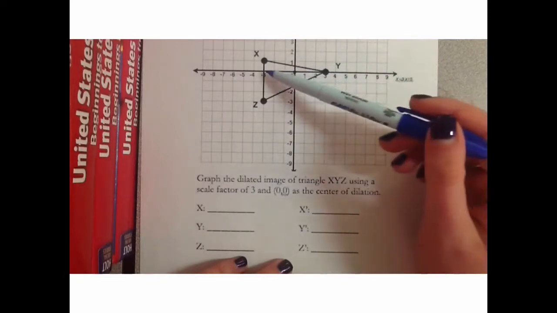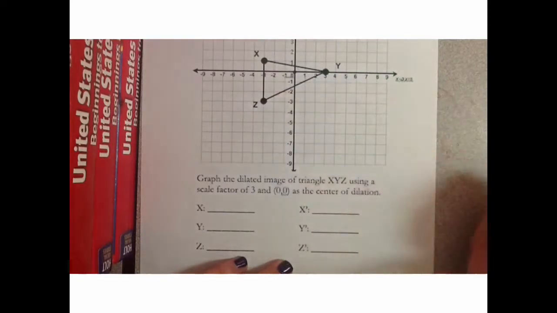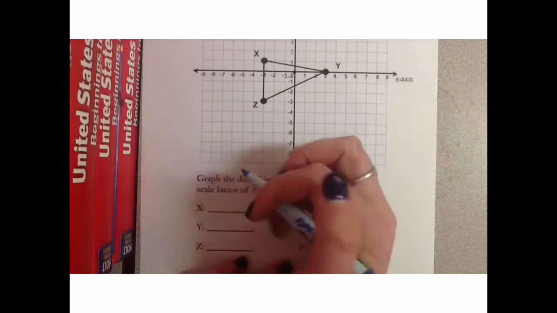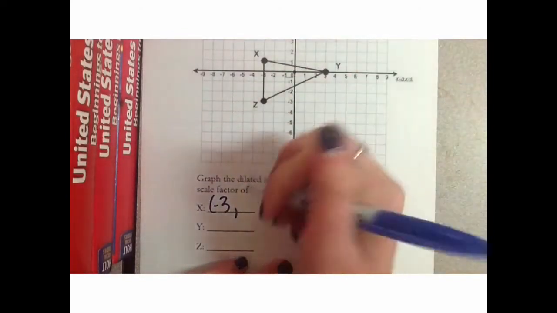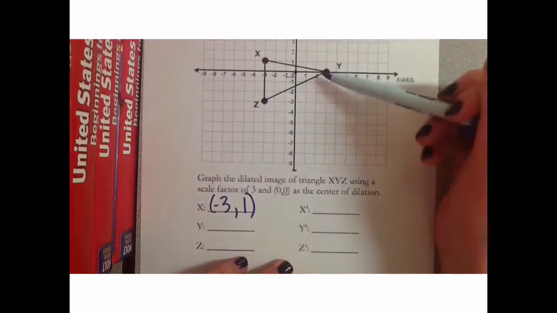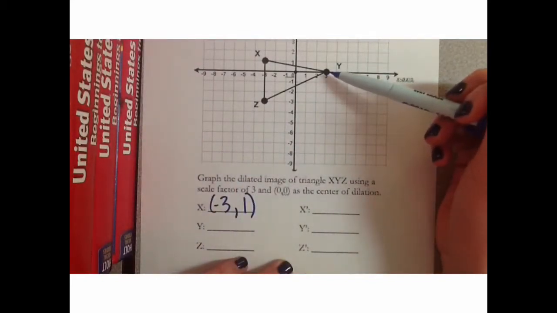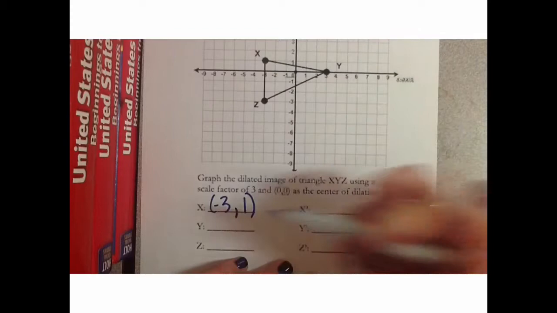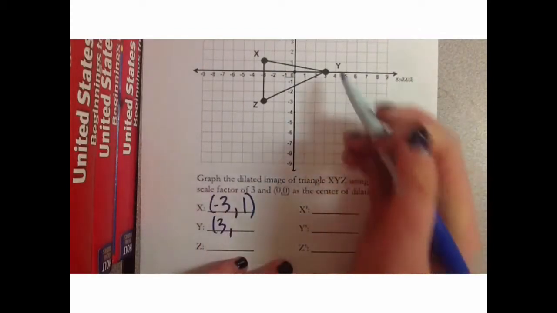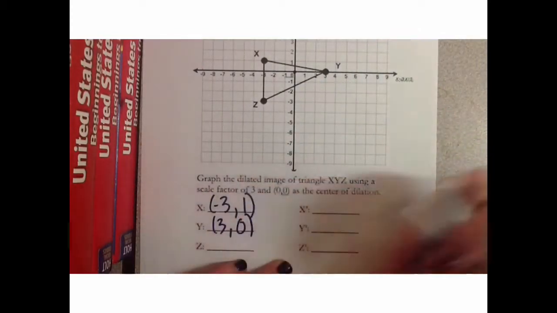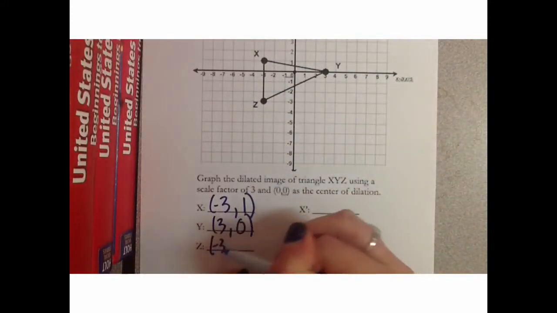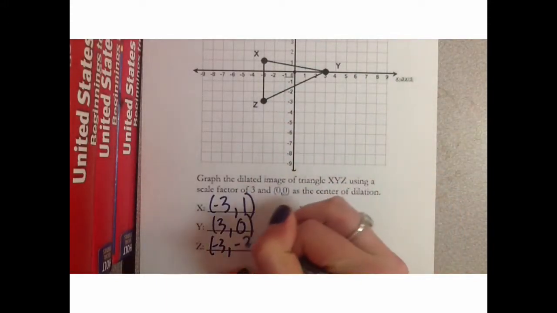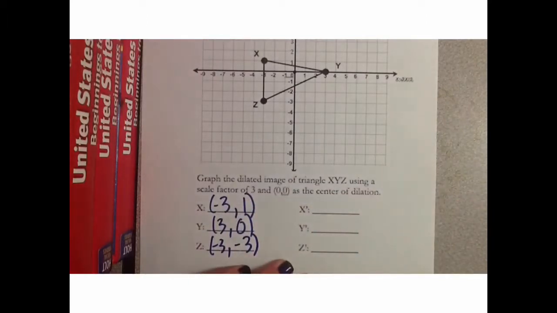And if I go to my X value, I see that X is at -3, and my Y value is at 1. And then for Y of triangle XYZ, my X value is at positive 3, and my Y value is just 0. And then at Z, my X value is -3, my Y value is also at -3. So that's my very first step.